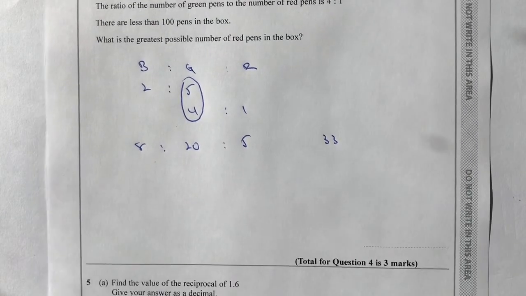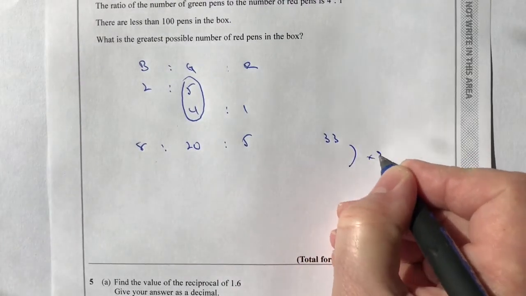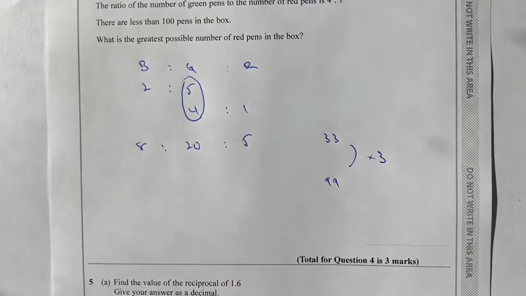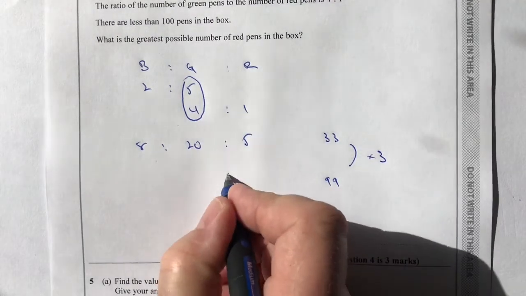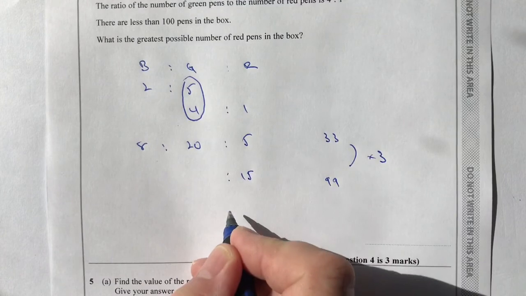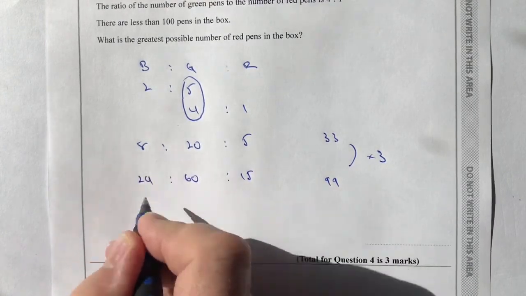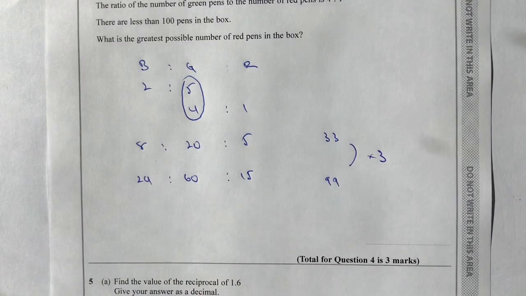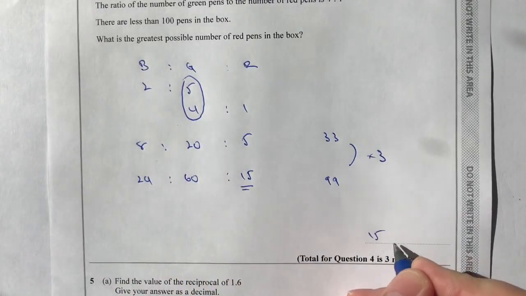So what I can do is I can multiply all of these by 3. Because if I multiply those by 3, it means I'm going to have 99 pens in the box, which is fantastic because it's less than the 100 that they're saying in the question. But bearing in mind, I've got to multiply each of these by 3 as well. So I'm going to get 15 of those, I'm going to get 60 of those, and I'm going to get 24 of the blue. Okay, so in answer to the particular question, the greatest possible number of red pens in the box will be 15.